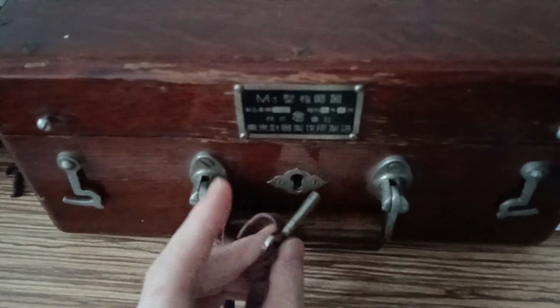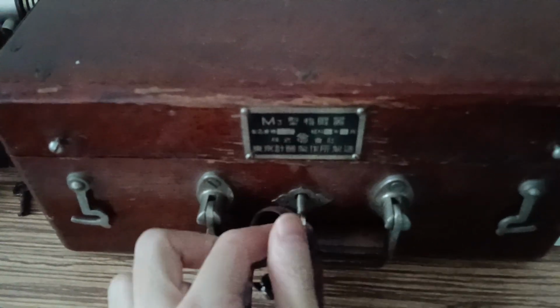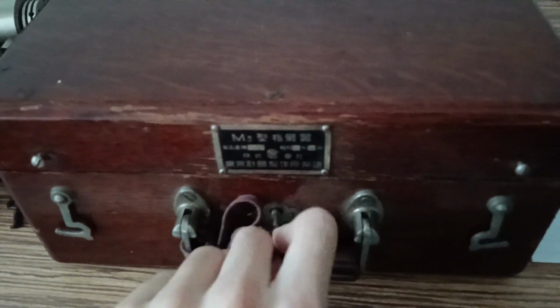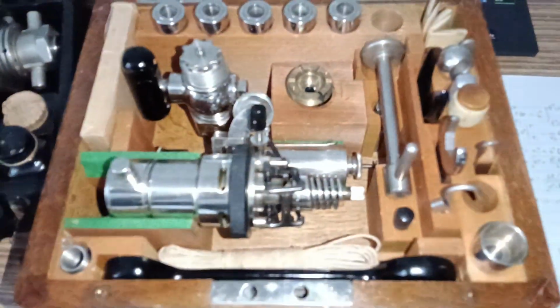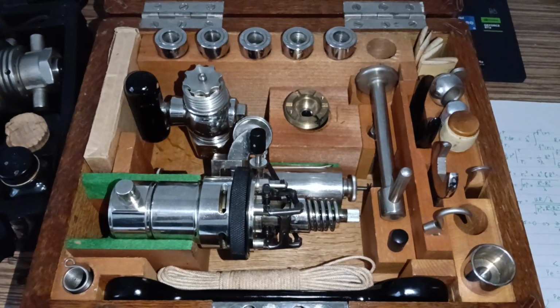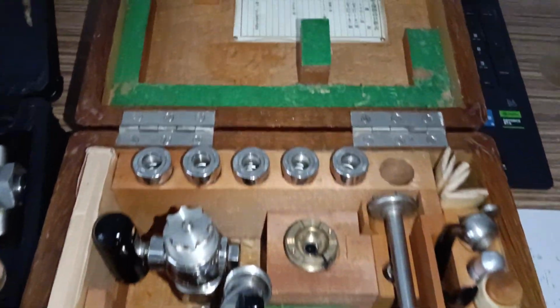So it also has a lock here. Turn it clockwise, unlock it. Okay, nice. So what's inside?